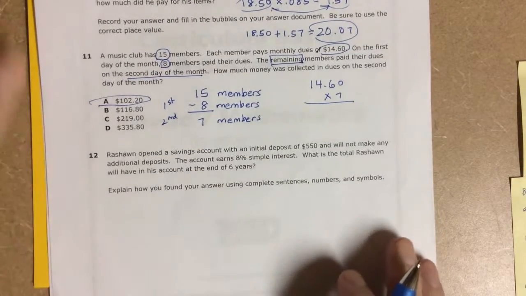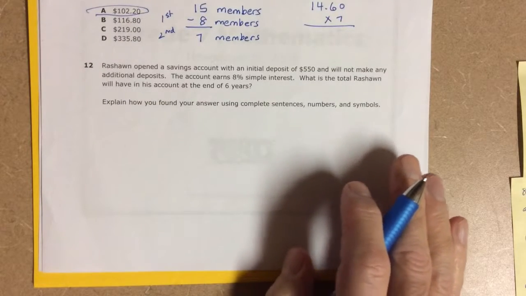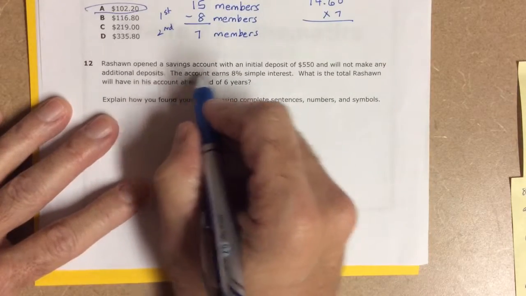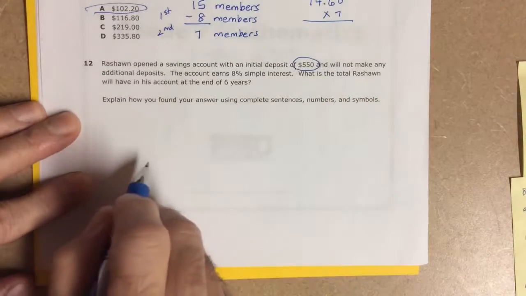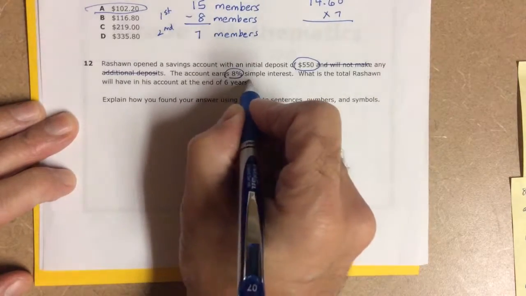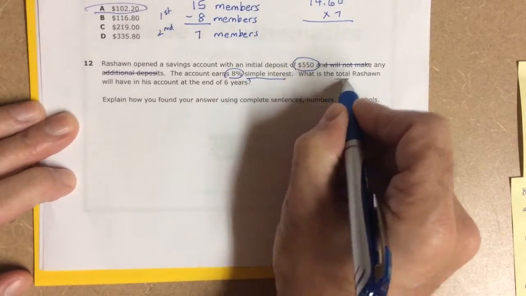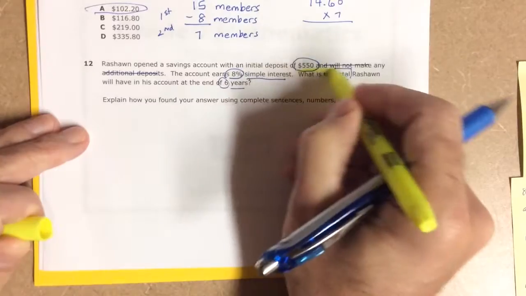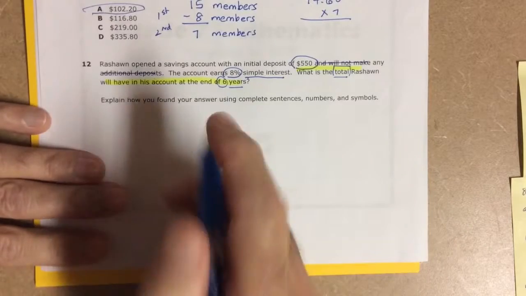The last one, I'm not going to get angry, but I think everybody missed it. And I gave you guys more credit than I should have. So Rashawn opened a savings account with an initial deposit of $550 and will not make any additional deposits. That's not important. The account earns 8% simple interest. That's important. What is the total Rashawn will have in his account at the end of 6 years? That's the question.